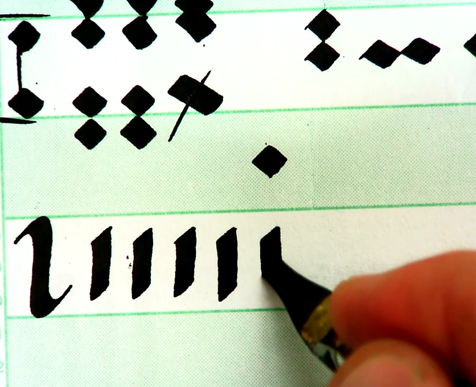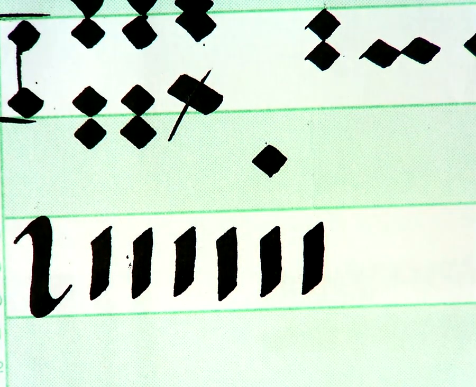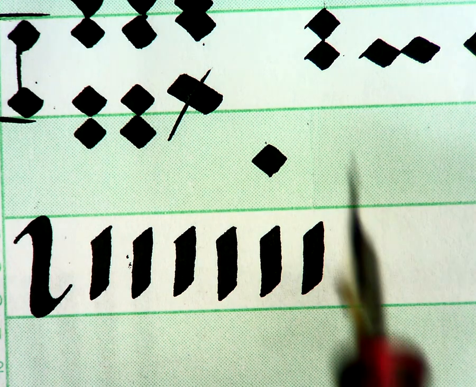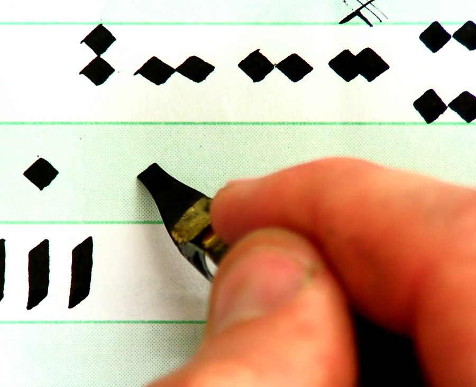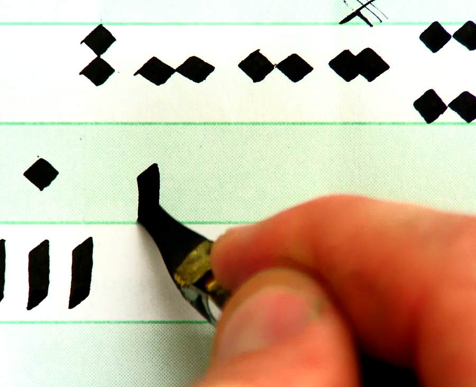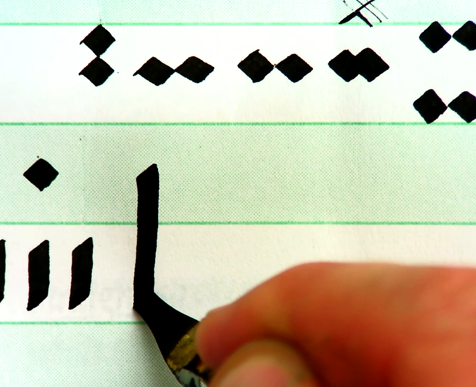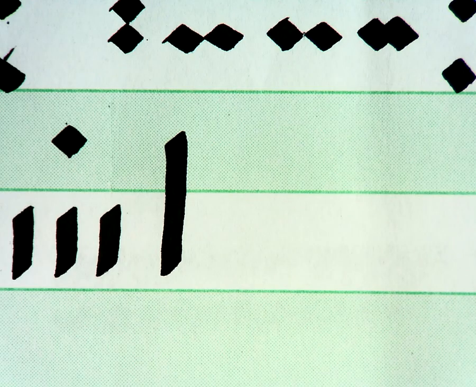So let's try 5 or 6 together in a row. Again, looking at spacing. The spacing in between each vertical should be fairly consistent. We're going to have ascenders, so they're going to start in the center of the ascender space and stop right above the baseline. It floats above the baseline.